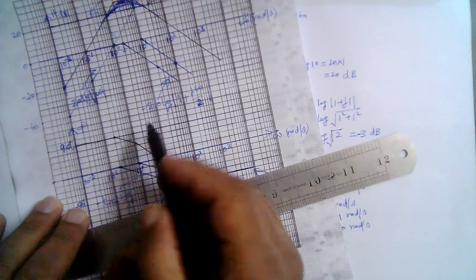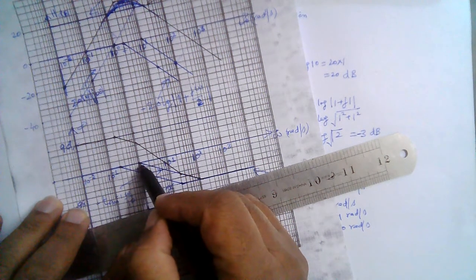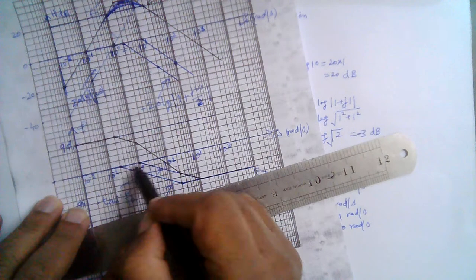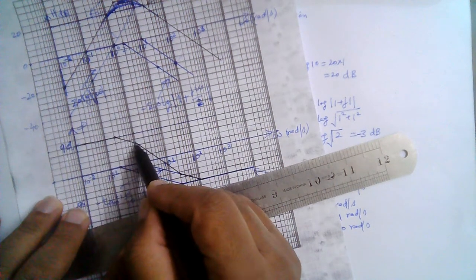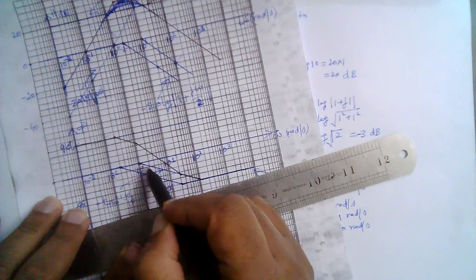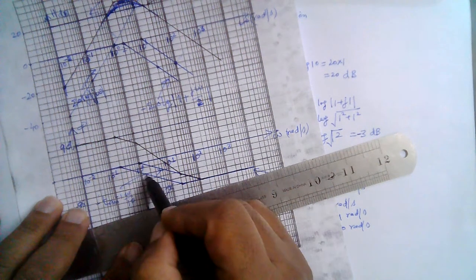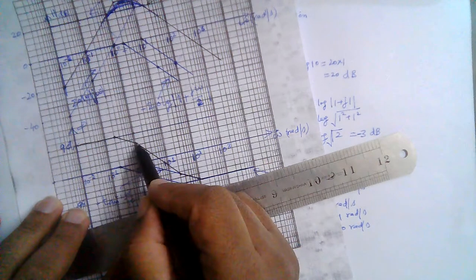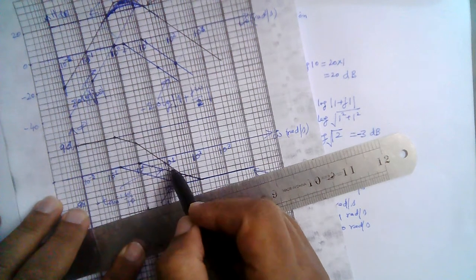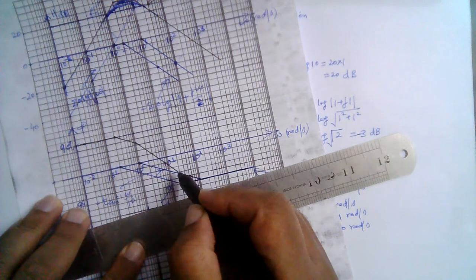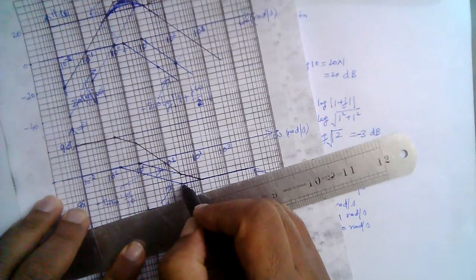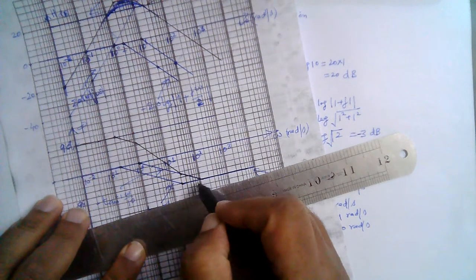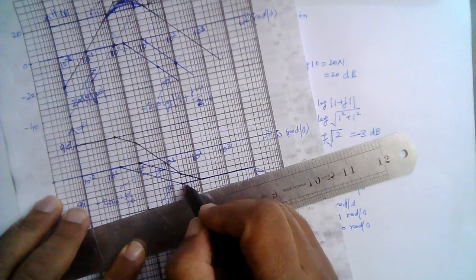So from this point onward, till the next term adds to the previous terms, the slope is minus 45 degrees per decade. At this point, the next term is added: this is minus 45, this is also minus 45. The slope becomes steeper, which is minus 90 degrees. And this goes on till this point, because at this point this term's slope goes away and we have a constant term at minus 90.